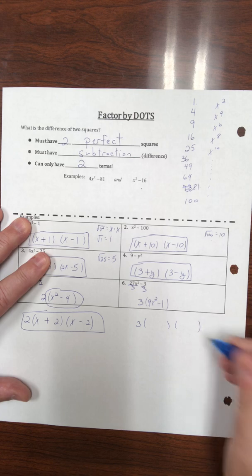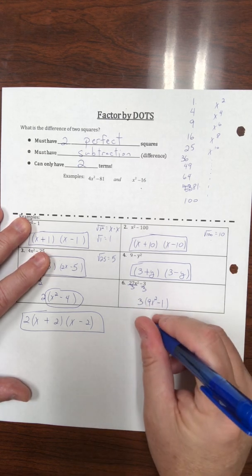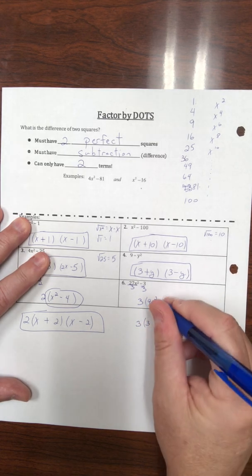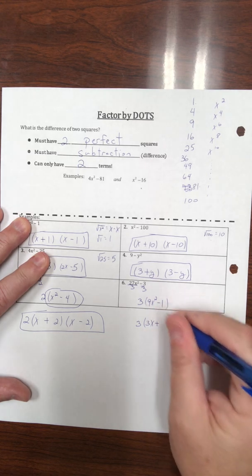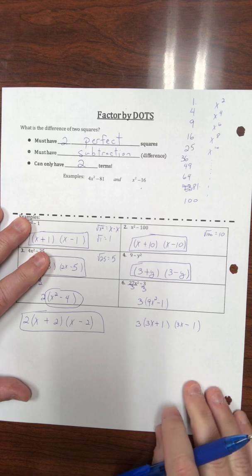Don't forget the 3 out front. That's going to be the biggest mistake made on these. You're going to forget to bring this number down. Square root of 9 is 3. I'm going to go ahead and put my plus and minus in there. Square root of x squared is x. Square root of 1 is 1. My other parentheses look identical.